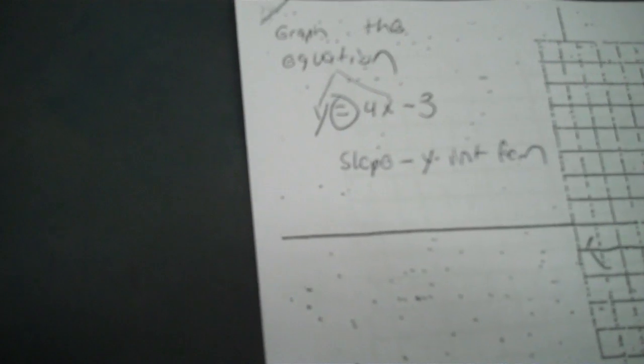Now you need to graph the equation, and what you need to do is pay attention to where the y and the x are at. As you can see here, the y and the x are on opposite sides with the y by itself. That means it's in slope-intercept form. So to graph it most efficiently, I would identify the slope and the y-intercept.